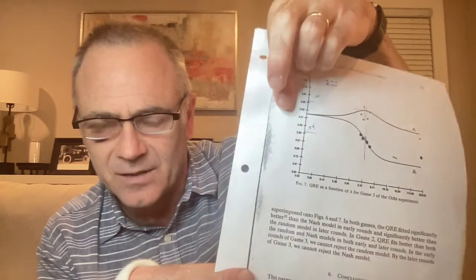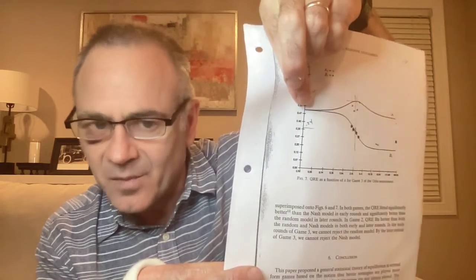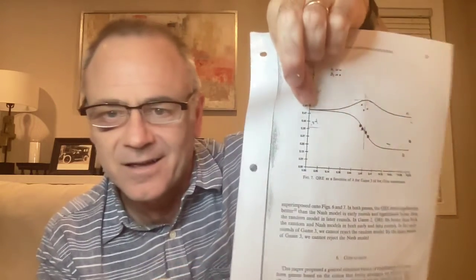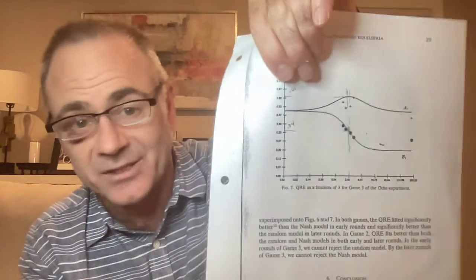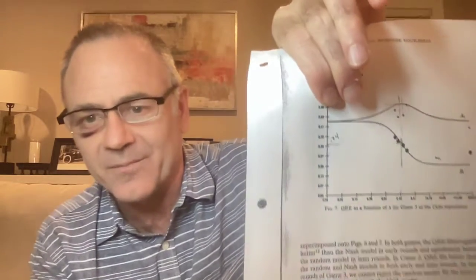So this is when lambda equals 0, the P star A equals 0.5. Is that right? Yeah. And same thing for P star B. So this is consistent with part 3 of theorem 3. It starts at the centroid, and then as lambda approaches infinity, it approaches the Nash equilibrium.